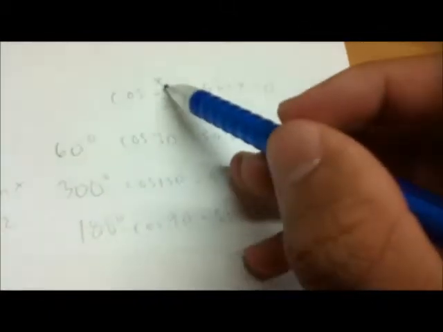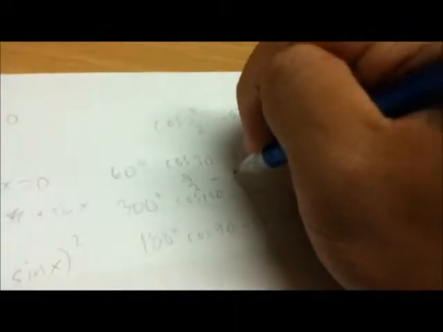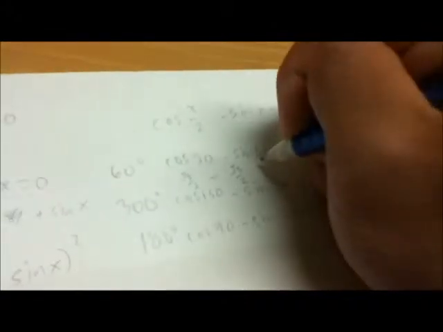Because this is half of x, so they're all half right here, but they keep the same values over here. So cosine of 30 is radical 3 over 2. Okay, sine of 60, oh no, that's also radical 3 over 2 equals 0. That checks off, so 60 is a solution.